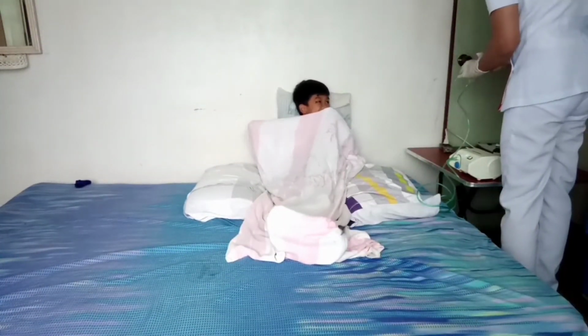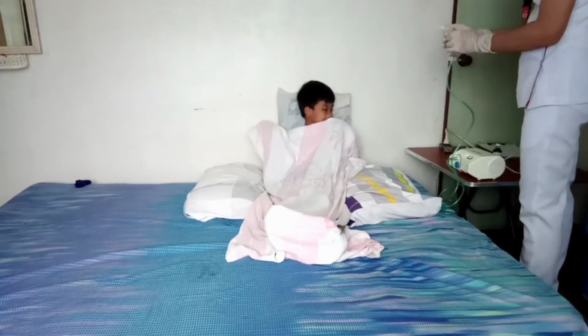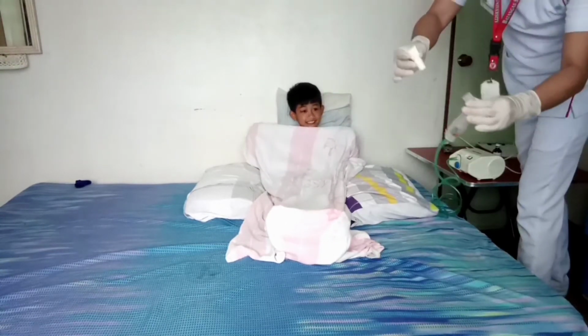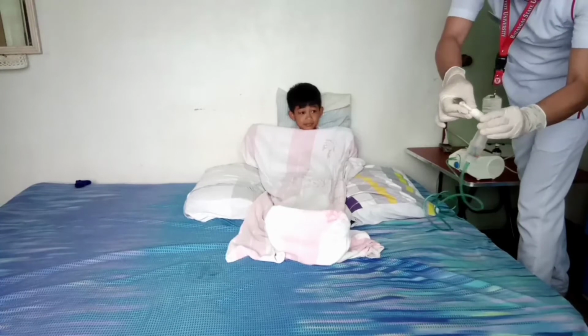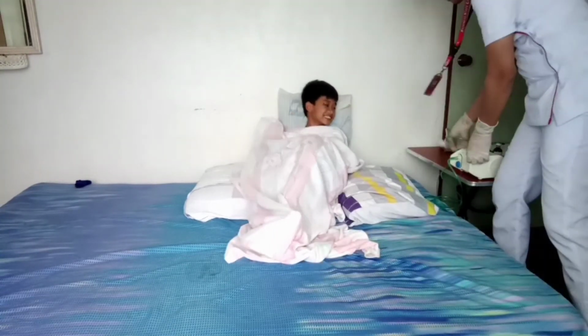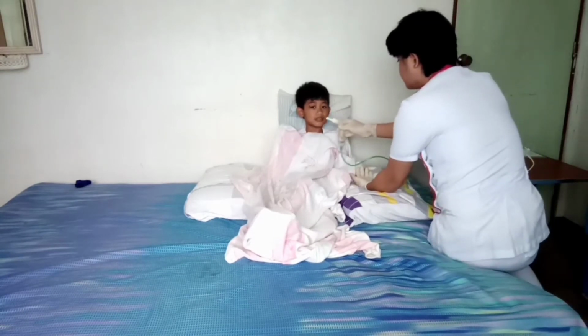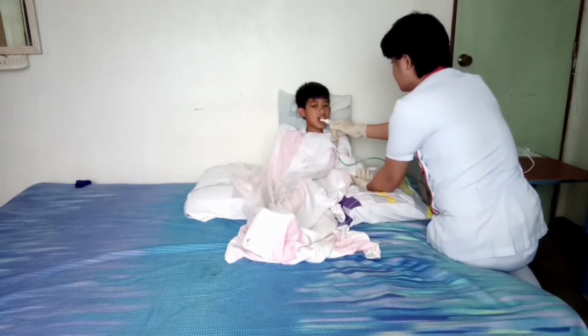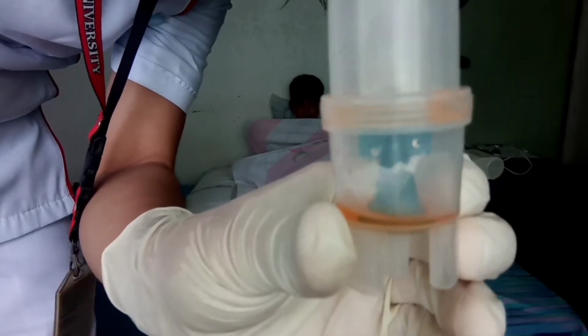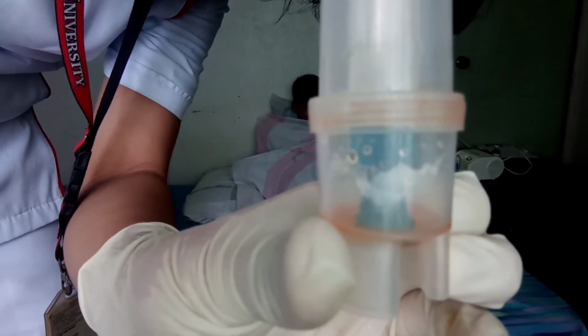And then connect the delivery device to the neb outlet. It is to ensure the proper delivery of the medication. Then turn on the neb machine, place the mouthpiece on the patient, and begin the neb treatment. A fine mist should be visible from the delivery device. This process verifies that the equipment is working properly.